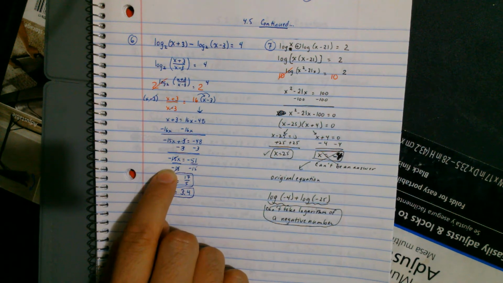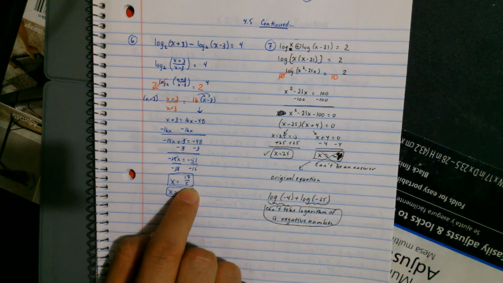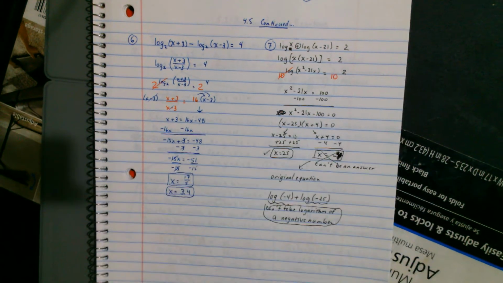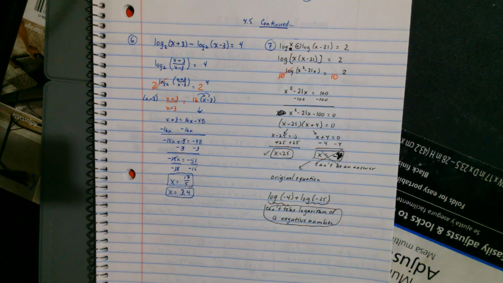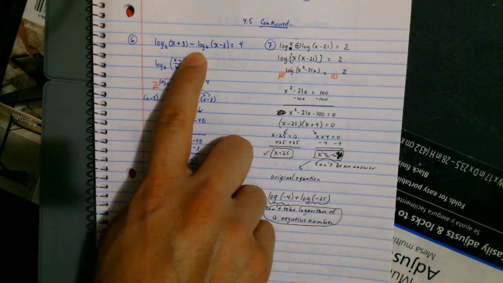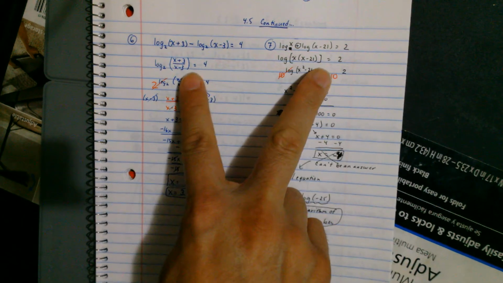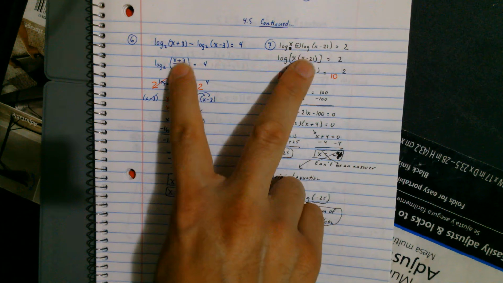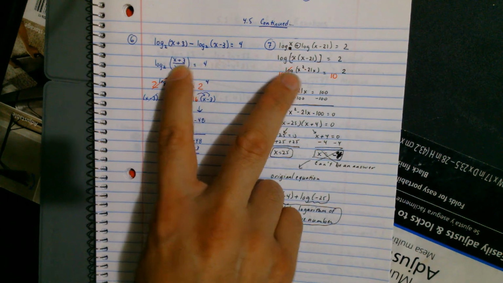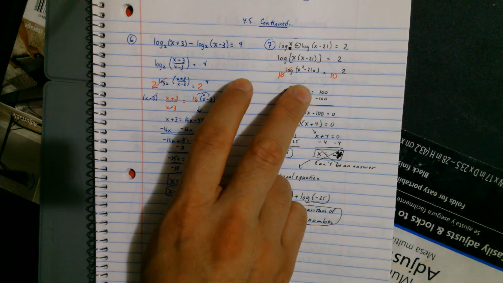Over here, you get negative 15x. So divide both sides by negative 15. These guys share a 3 in common. Two negatives make a positive, so 17 over 5, which is basically 3.4. For number 6, subtraction turns into division. Addition turns into multiplication. Look at the difference. Subtraction, division, addition, multiplication. Minus, divide, plus, multiply.